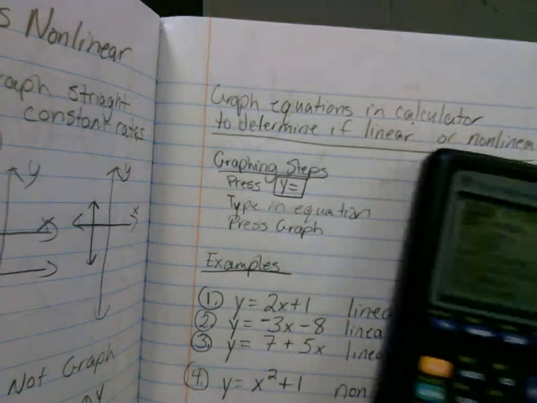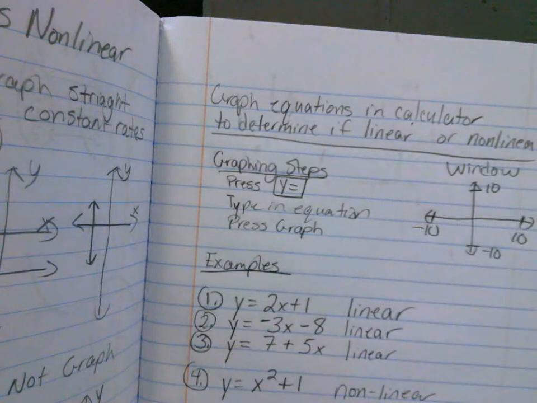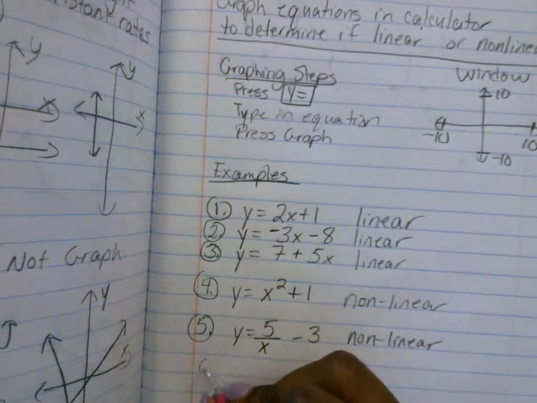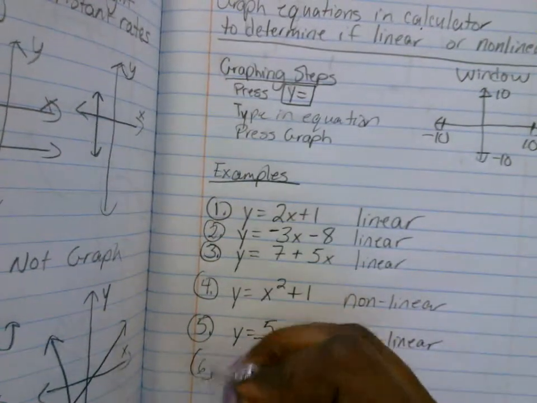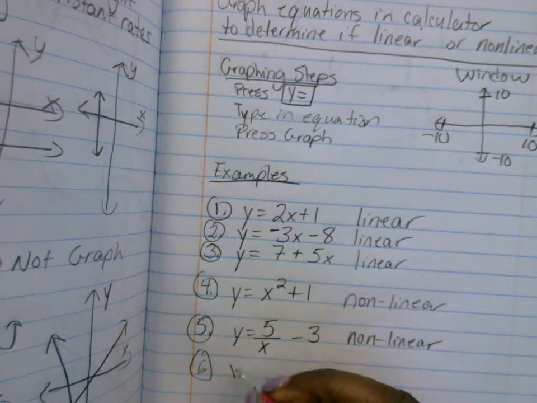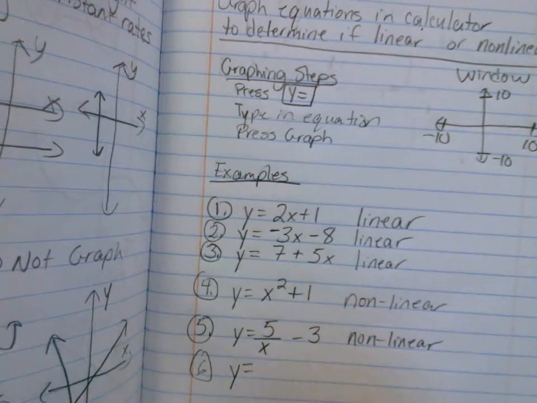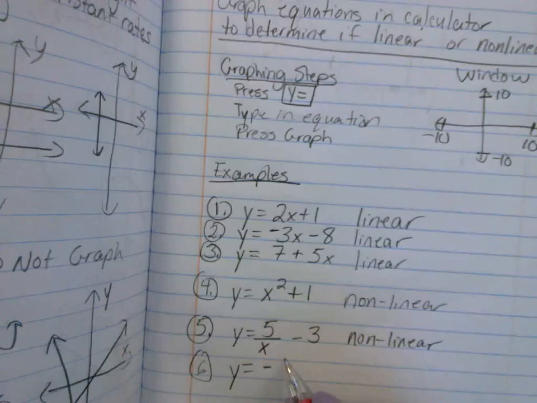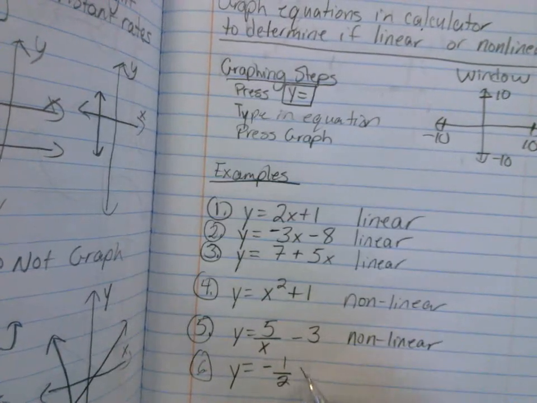All right. Now, when we're graphing, we press the Y equals button. Let's do example number 6 here. Y is equal to negative 1/2 X plus 2.